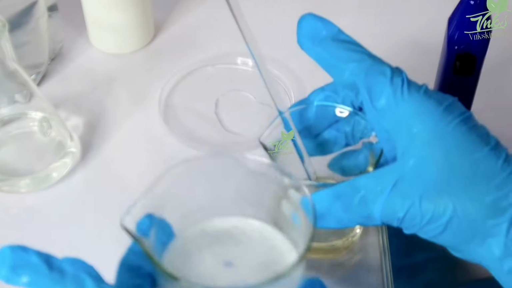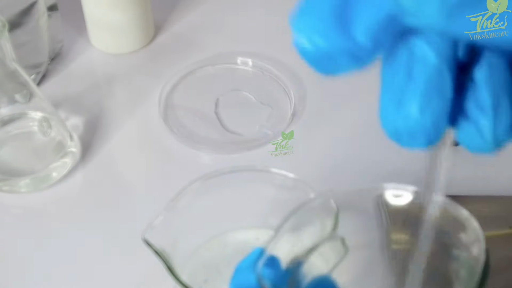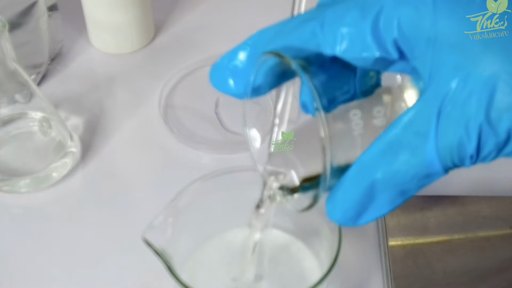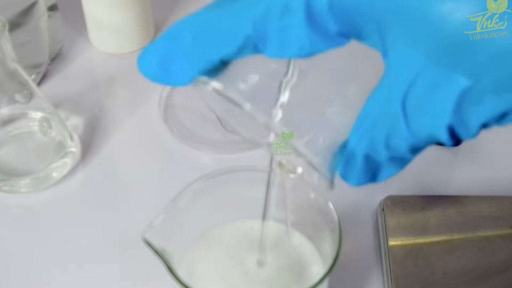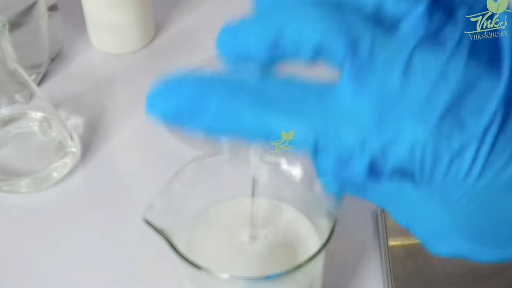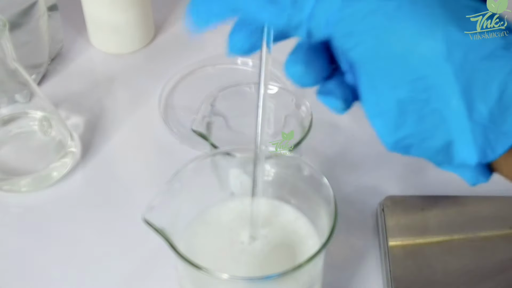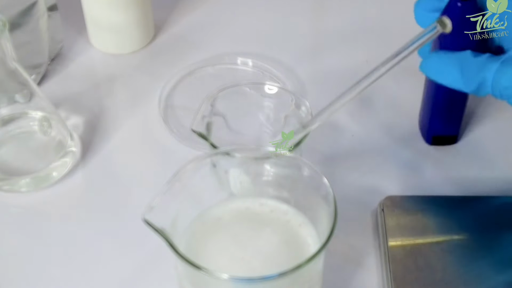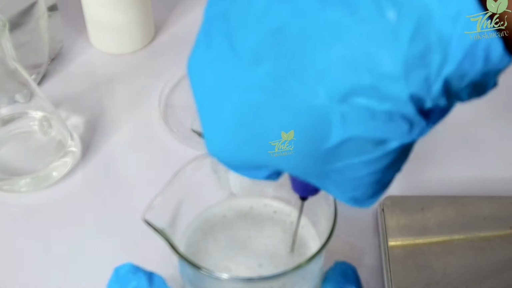So we're going to go in with our salicylic acid. Yeah, it's cloudy, but it's going to be clear after some time. So let's go in and whisk it a bit to mix it properly.